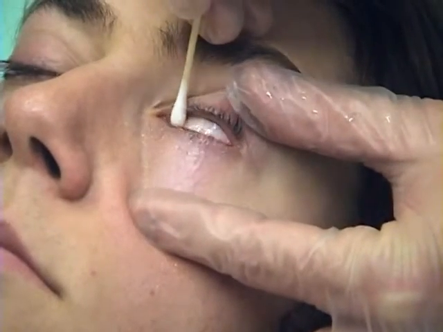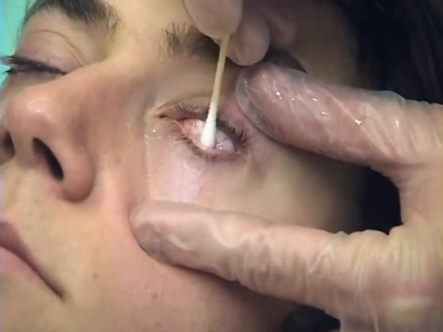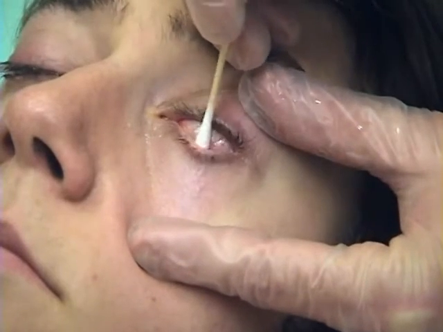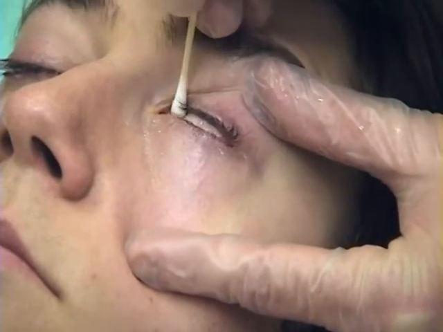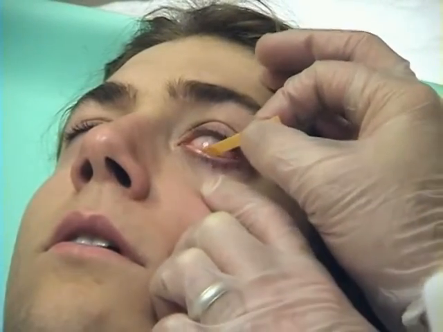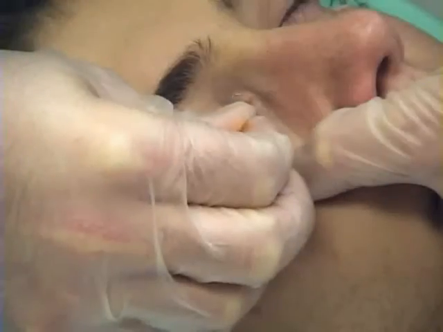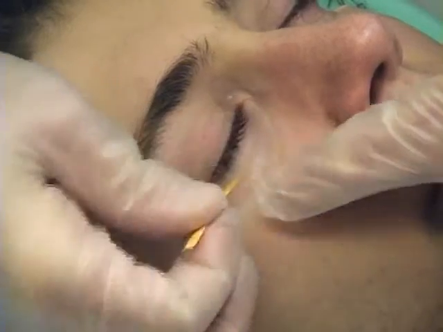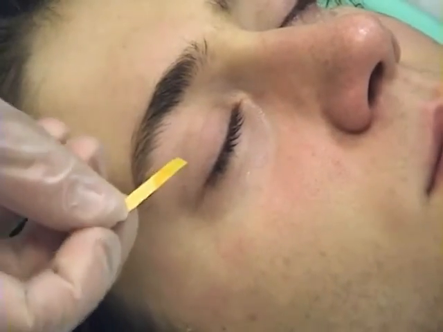Resweep both the inferior and superior fornices to remove any residual particles that cannot be visualized. Check the pH of the eyes again after irrigation. If a neutral pH of 7.0 has not been achieved, continue the irrigation.